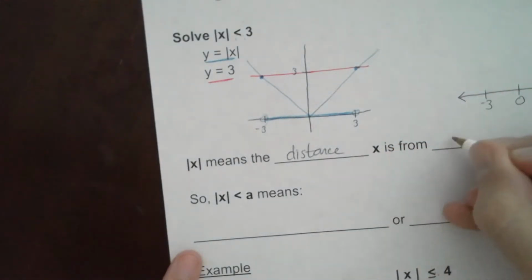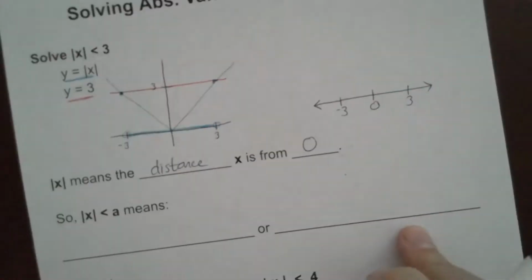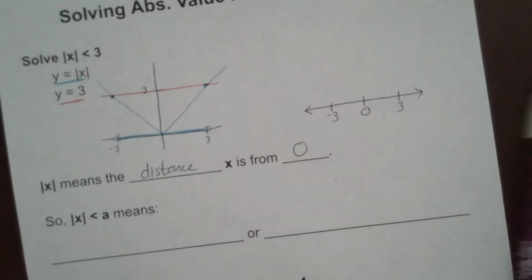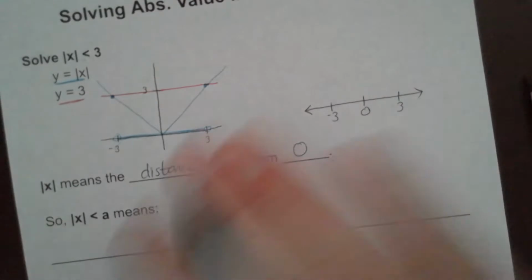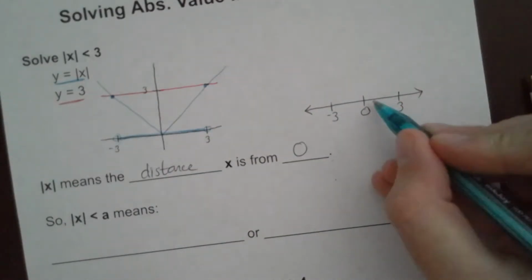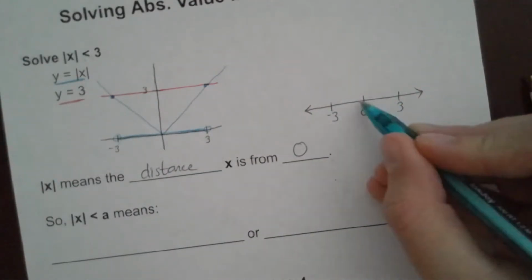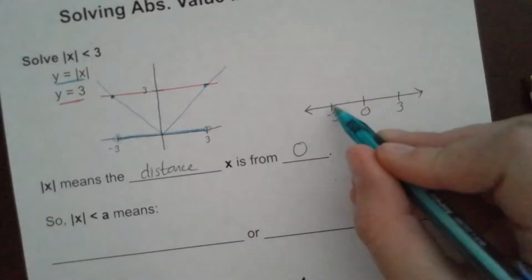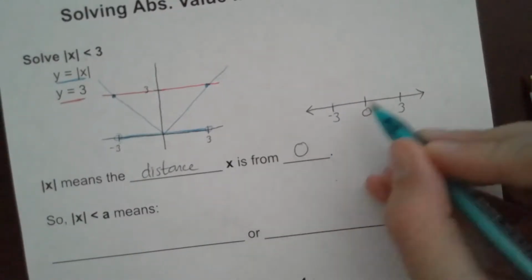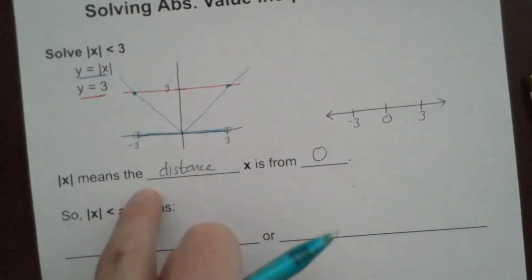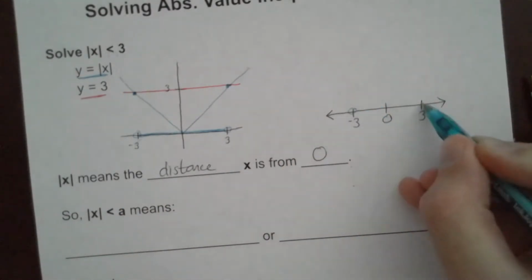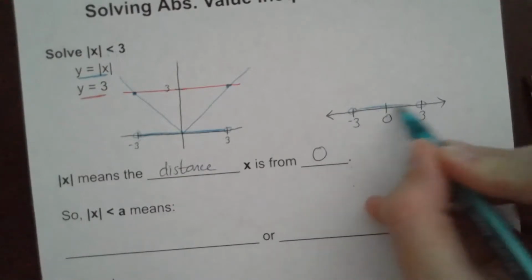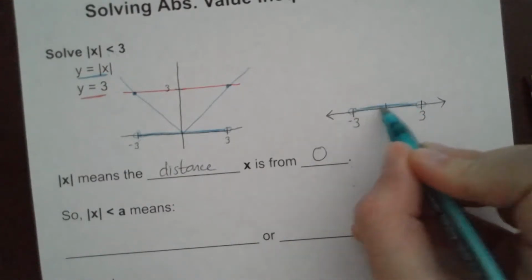So to go back and reiterate, the absolute value of x means the distance x is from 0. Alright, so looking at this little line chart over here, we want the distance from 0 to be strictly less than 3. So we can be at 1, we can be at 2, we can be pretty much anywhere between -3 and +3, because outside of that we're going to be more distance from 0 than 3 units. So it's going to look like this. We got our open dots, and then we can shade in the middle.